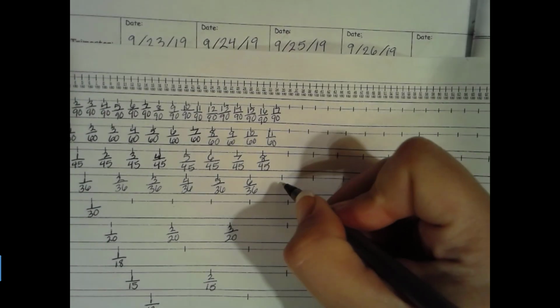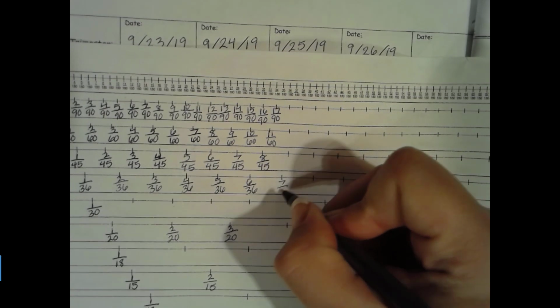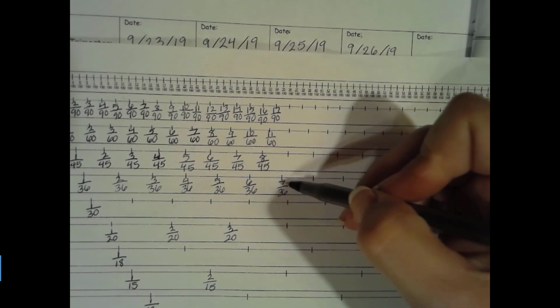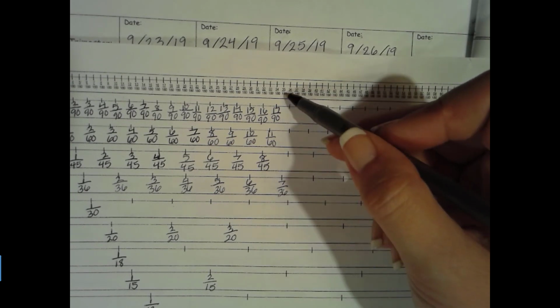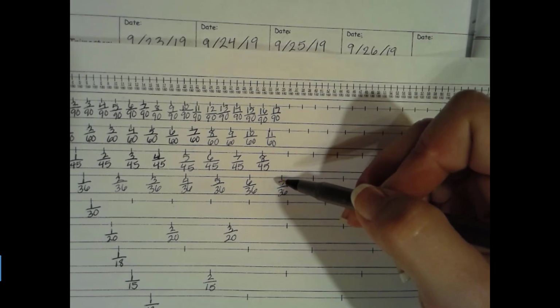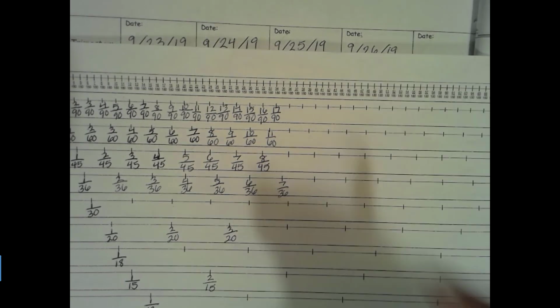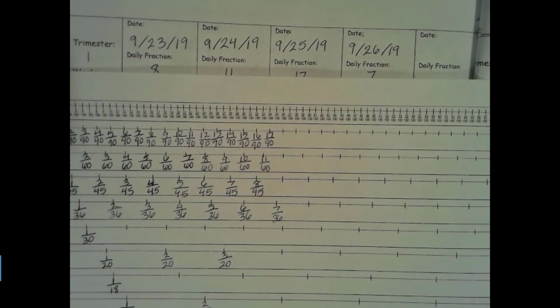And then today is 7/36. And there's no number below it, just above it. So 35/180ths is our only equivalent fraction on this paper. So this is our simplest form, or equivalent fraction in lowest terms.